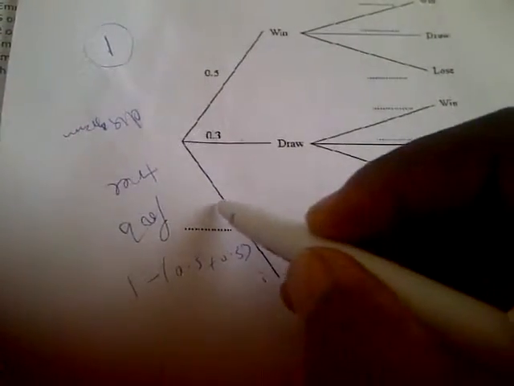Now if it was only win or lose, since this one is 0.5, this one will be 0.5. But since it's win, draw, or lose, this one is 0.5, this one is 0.3. This one will now be 1 minus (0.5 plus 0.3), okay, which is going to be 0.2.